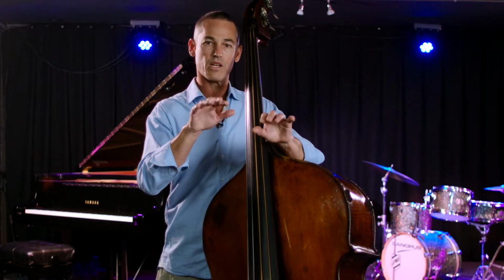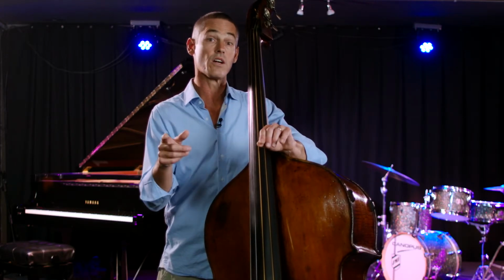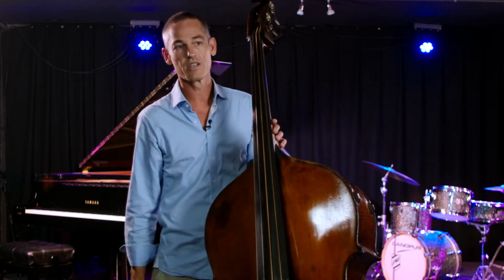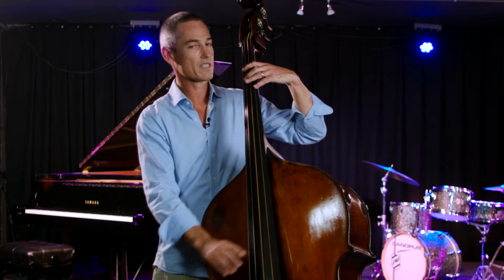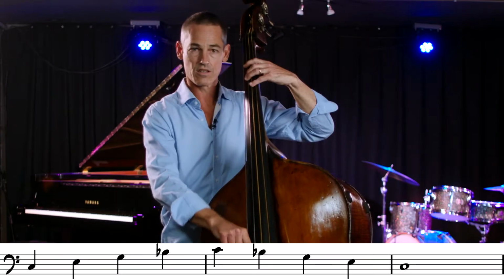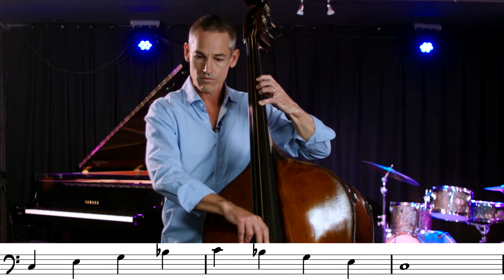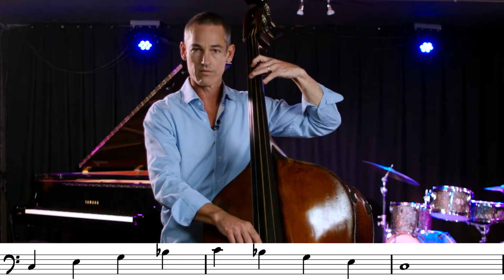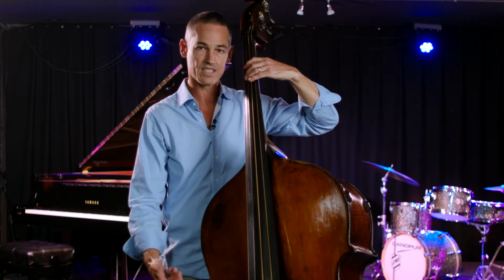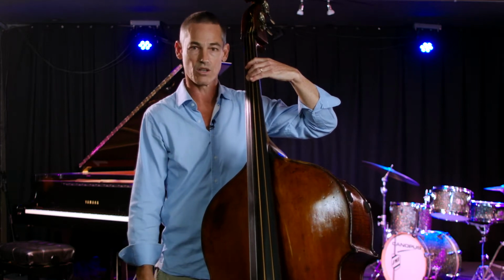We need to deal with arpeggios first, though. So a chord is where we play the notes together. If we break those notes up, we get an arpeggio. So we'll be dealing with 7th chords in the blues here. So the first chord is a C7. The arpeggio sounds like this. There's the C7 arpeggio with the octave sitting on the top.